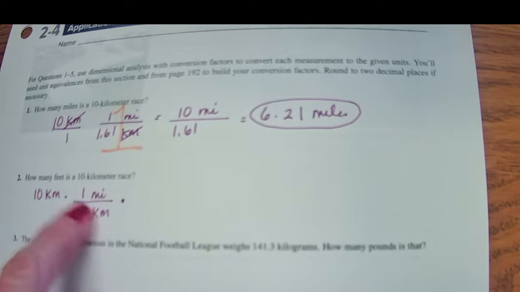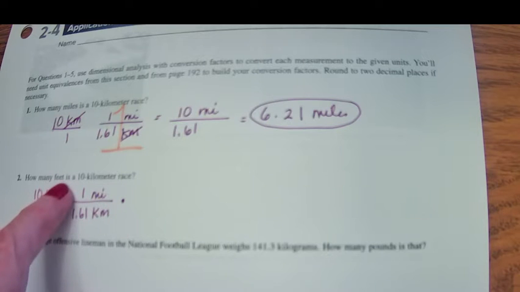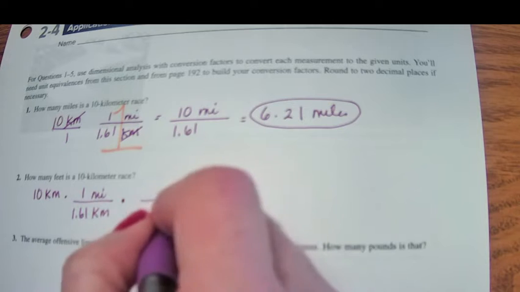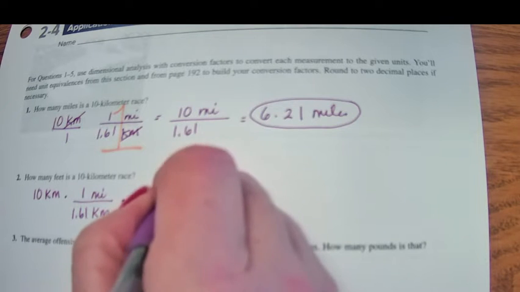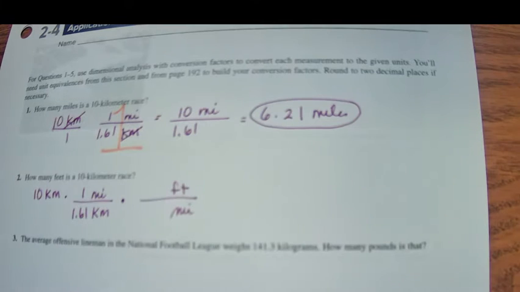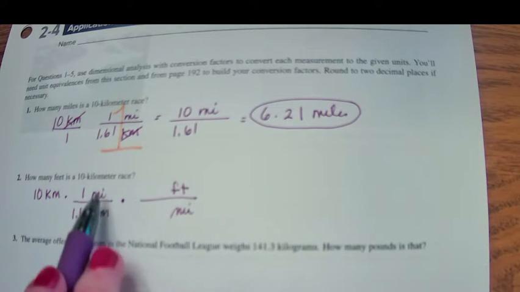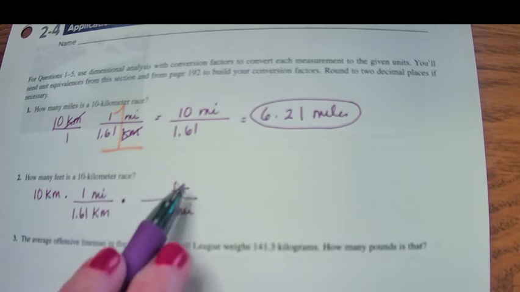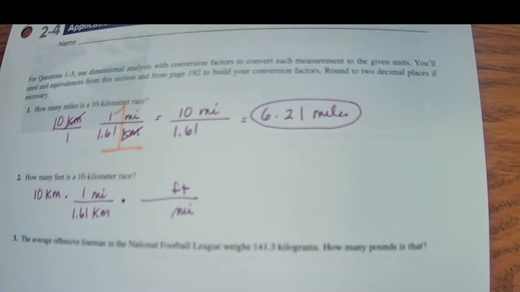Now if I were to cancel these kilometers, I have miles, but I don't want miles in my answer. I want feet, which means I need to multiply by a fraction that has feet in the numerator and miles in the denominator. Why? I want this mile to go away. I'm going to cancel these miles, and all I'm going to be left with is feet.